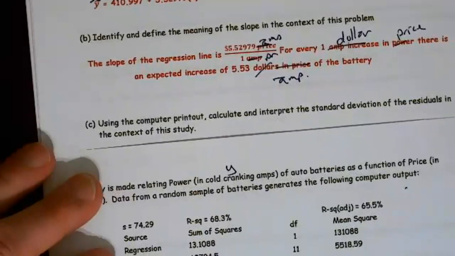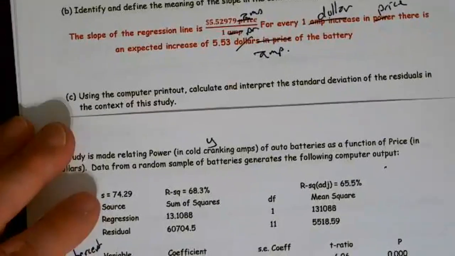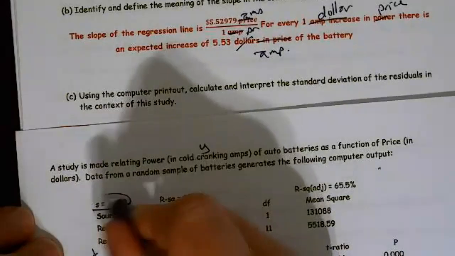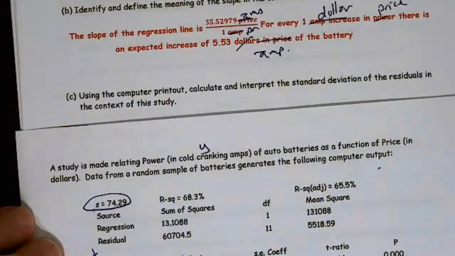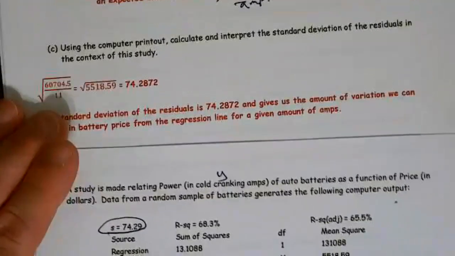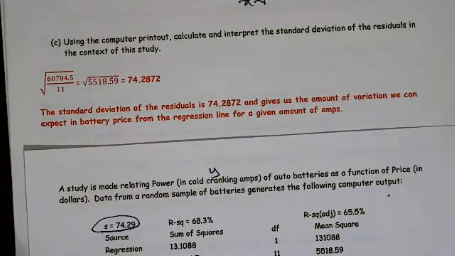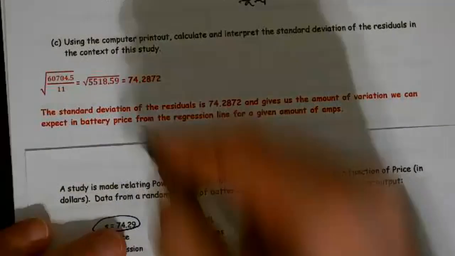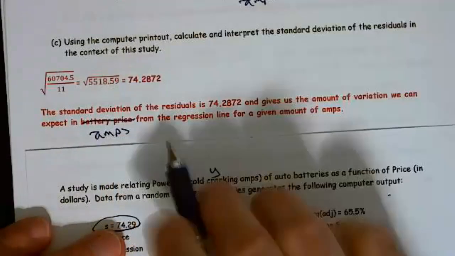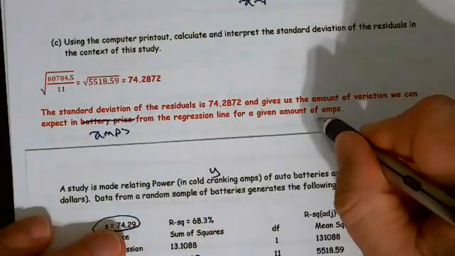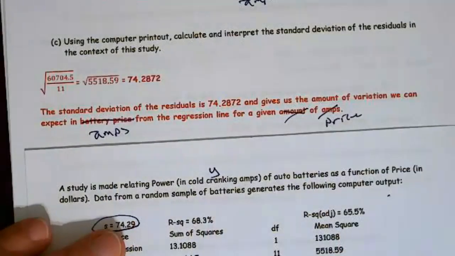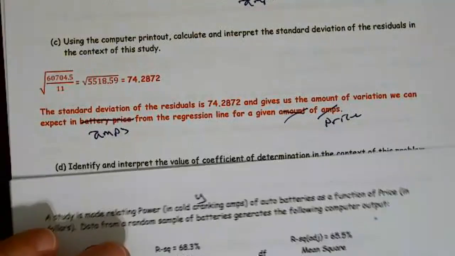Sorry about that. Using the computer printout, calculate and interpret the standard deviation of the residuals in the context of the study. I'm not going to ask you to do that at this point. I'm just going to ask you to find it. And it's going to be labeled by S. So my S is 74.29. The standard deviation of the residuals is 74.29 and gives us the amount of variation we can expect in amps from the regression line for a given price. Looks like I have my X's and Y's swapped all the way through, so this is going to be fun.